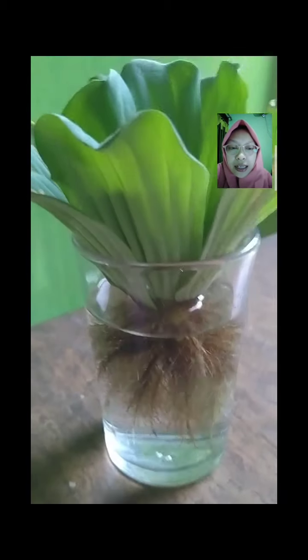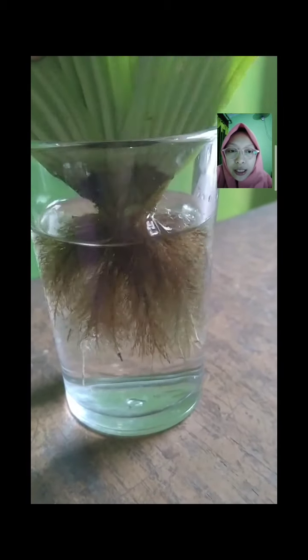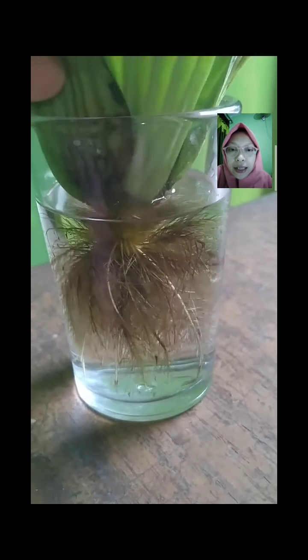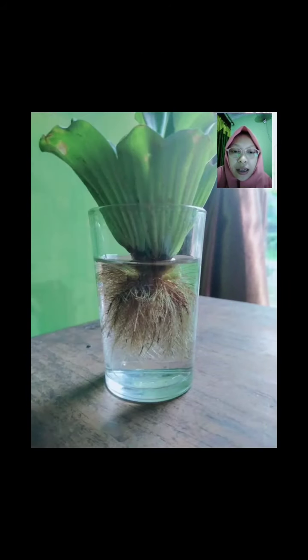And like plants in general, the roots just take water from the water, not food from the water, because the plant can make its own food. So the water plant also makes its own food, and it does not take food from the water. The water plant just takes the water.